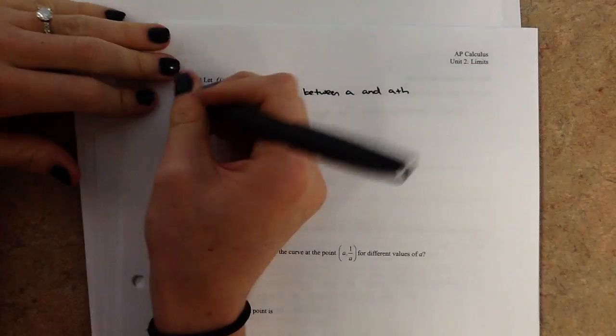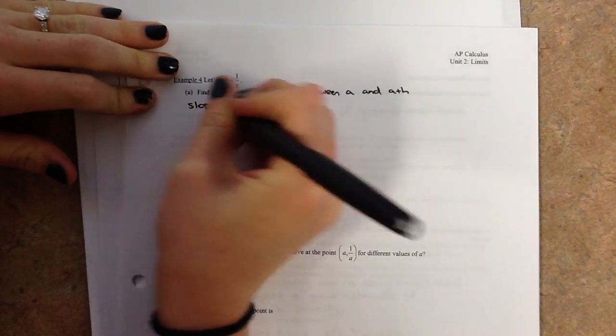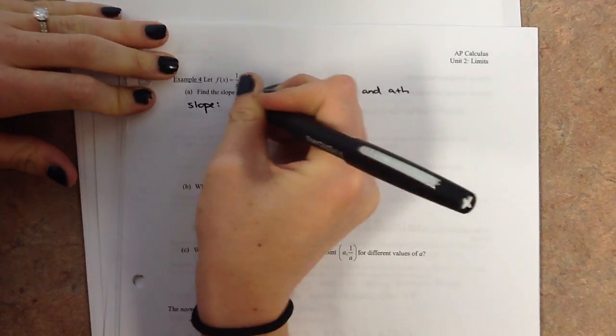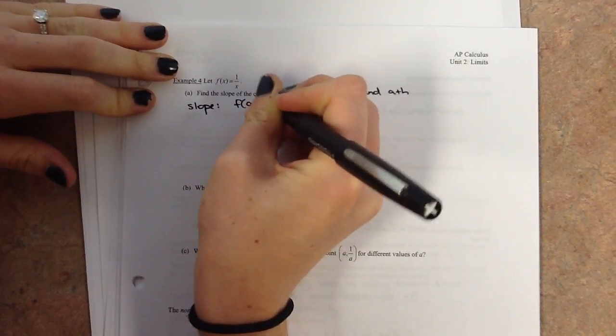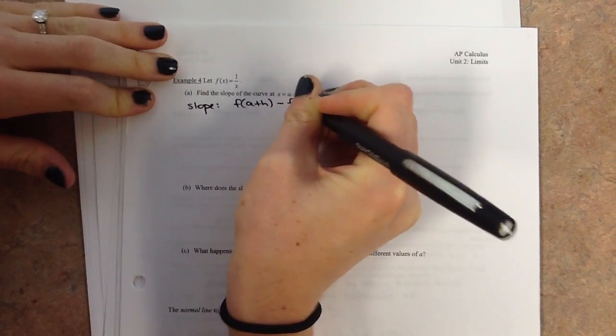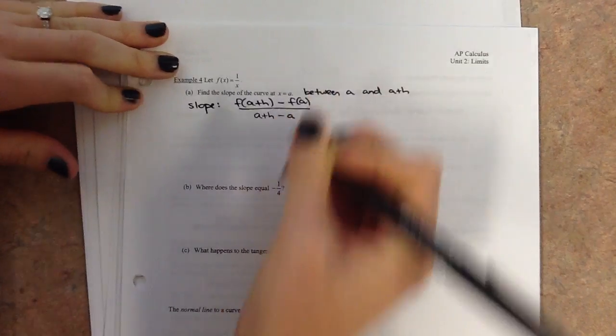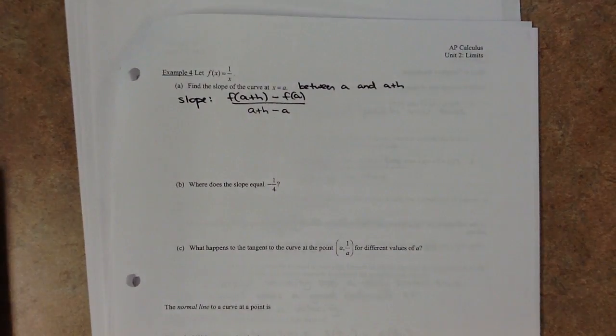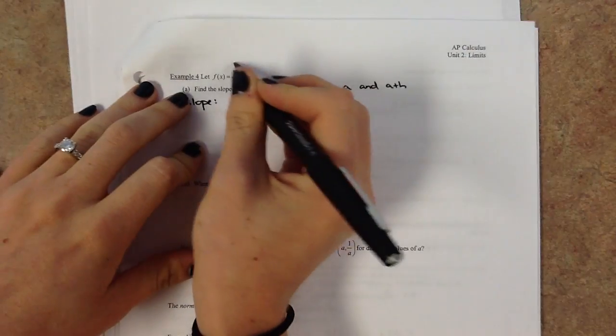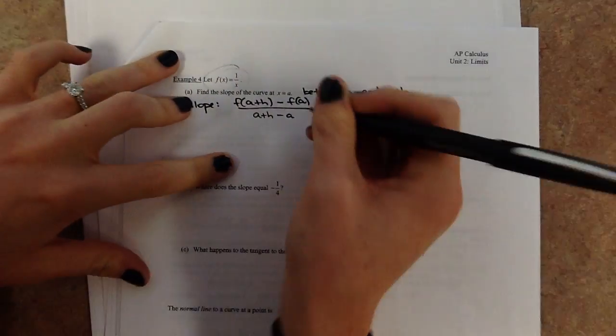So the slope, we start with f of a plus h, and then minus f of a, over a plus h minus a. So this is just a run-of-the-mill slope formula. Change in y over change in x. I plug it into my original function right here, and I can start to simplify down.